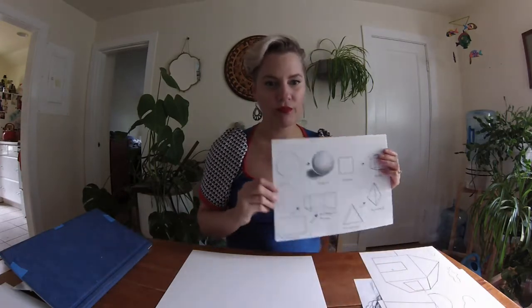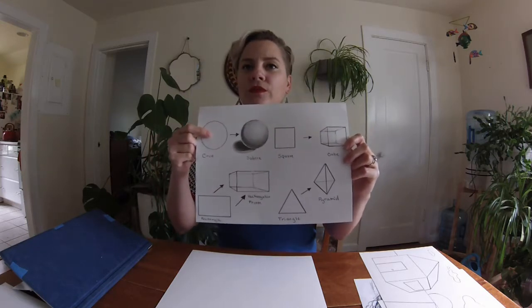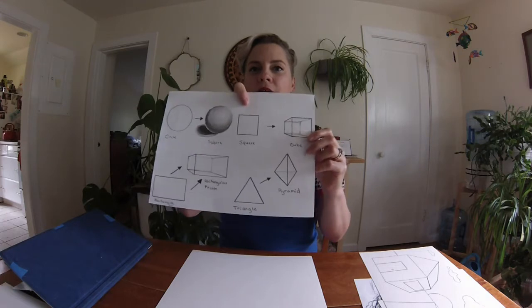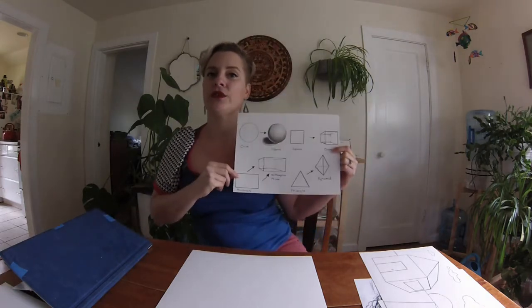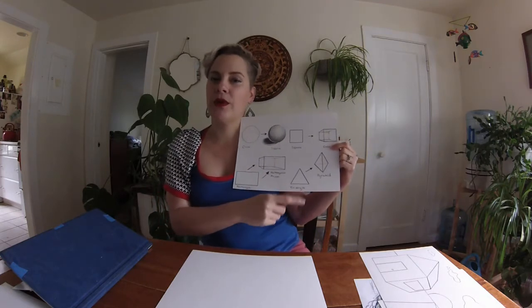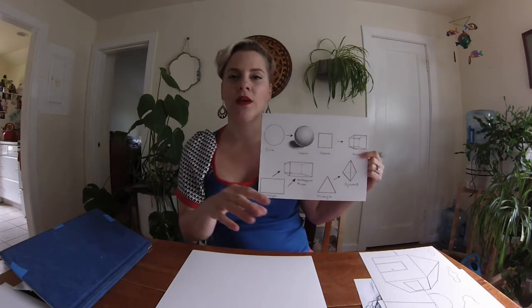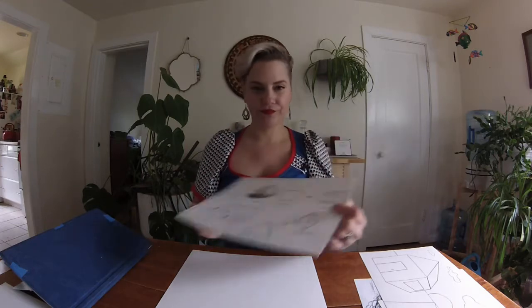So, for example, your circle would turn into a sphere, your square would turn into a cube, your rectangle turns into a rectangular prism, and your triangle turns into a pyramid or a cone. So that's what happens when you turn your shapes into 3 dimensions.